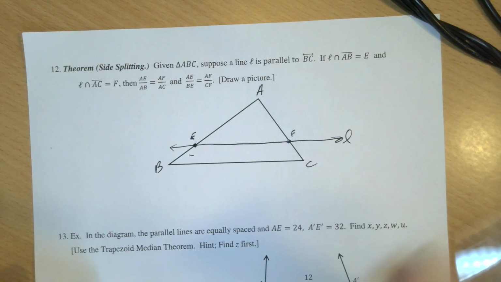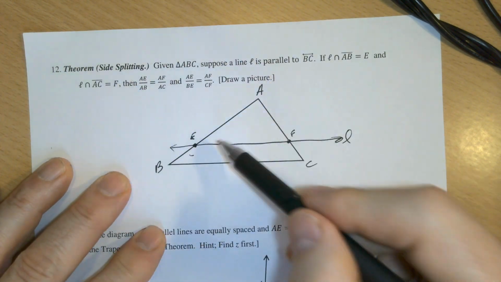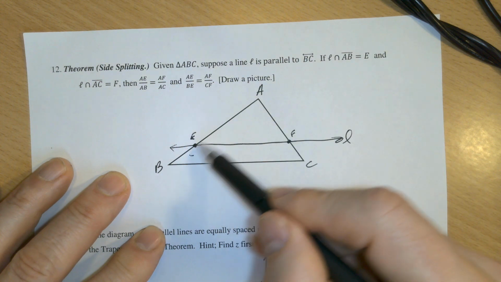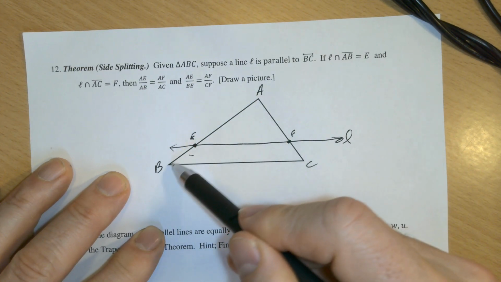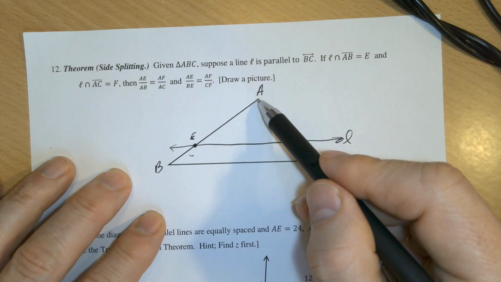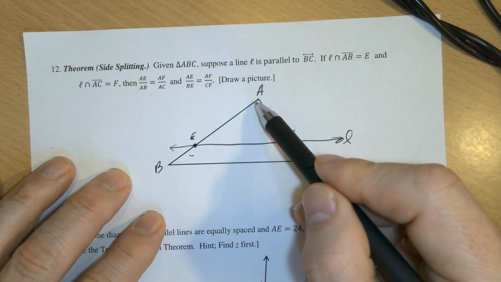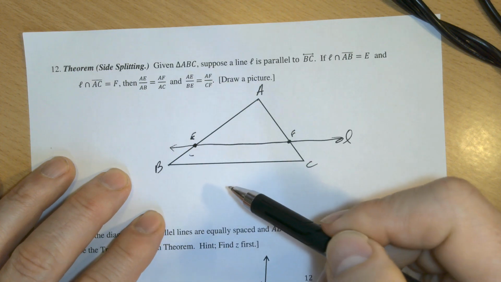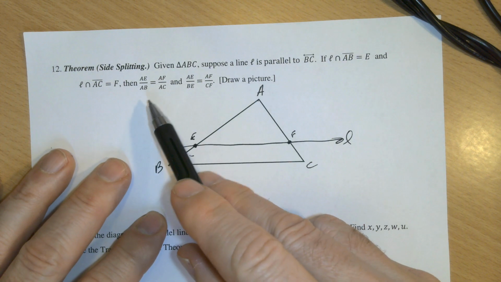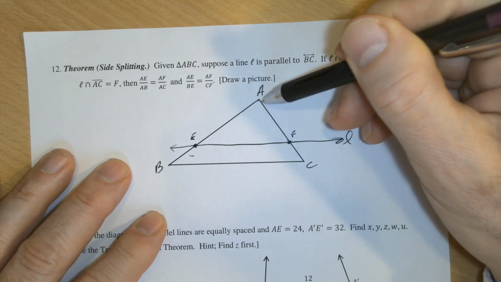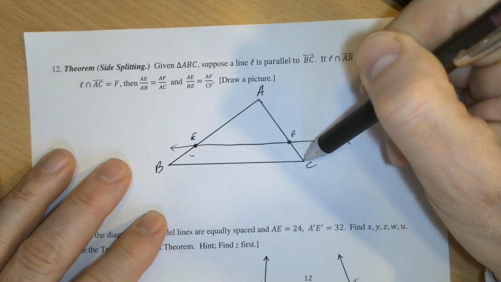Then, very similar to that previous theorem, the ratio, the fraction, this distance AE over the whole distance AB, which is roughly speaking 3/4, I think. From A down to E, I'm about 3/4 of the way to the point B. That ratio is equal to AF, that length, over AC. We knew that from the previous theorem.